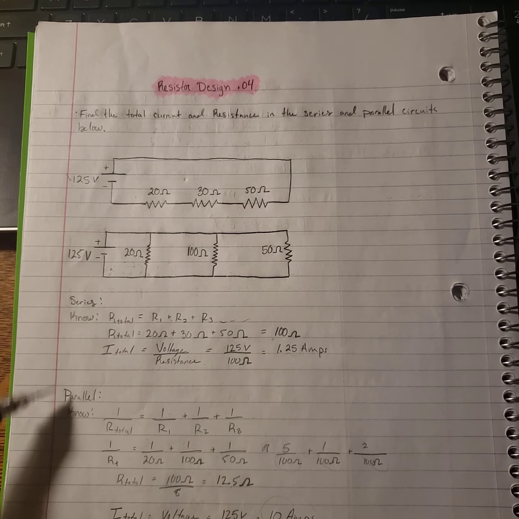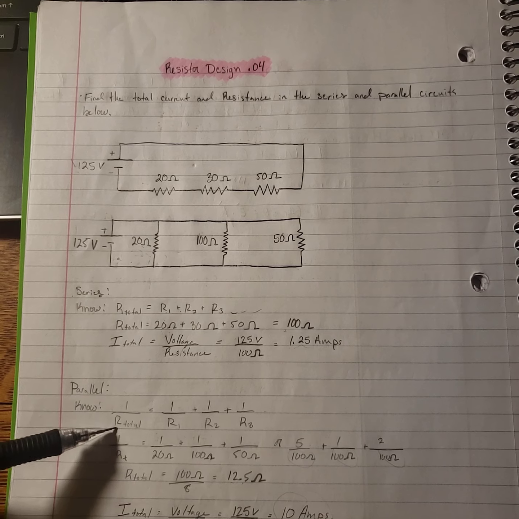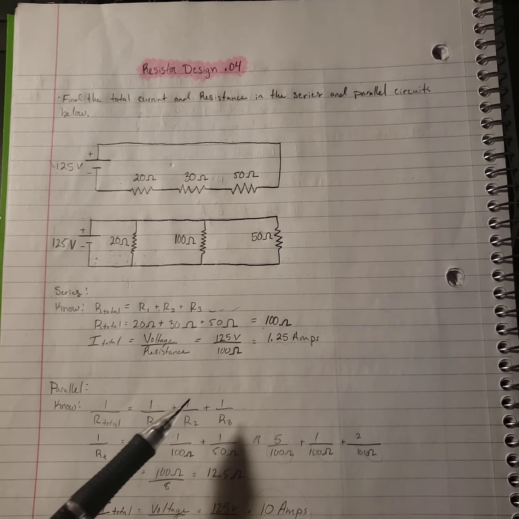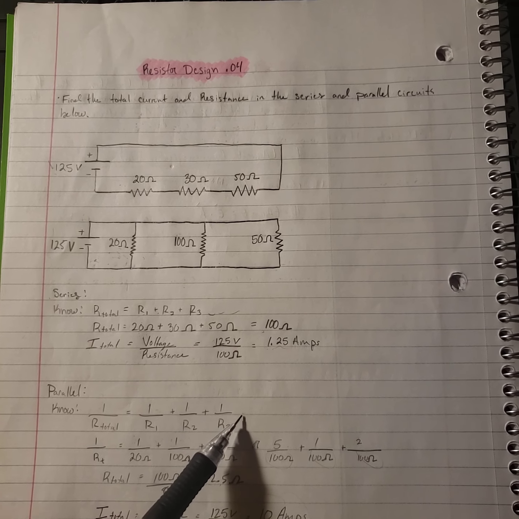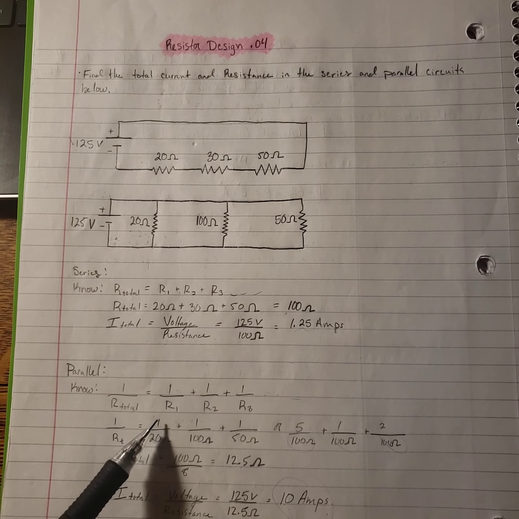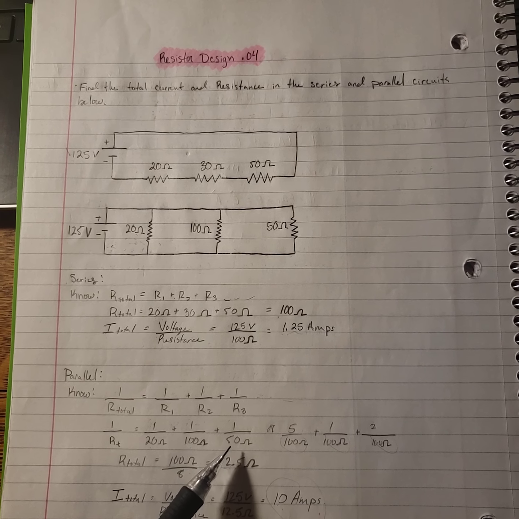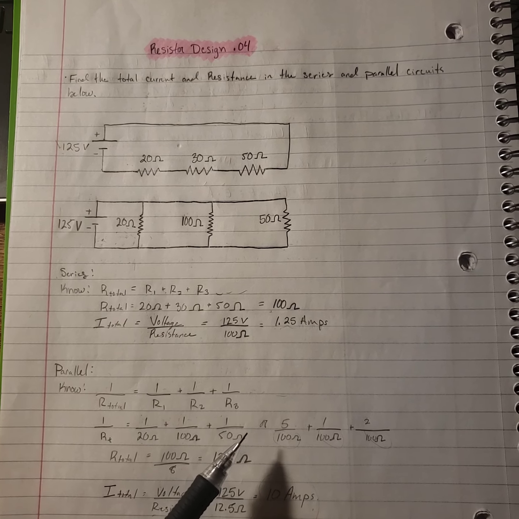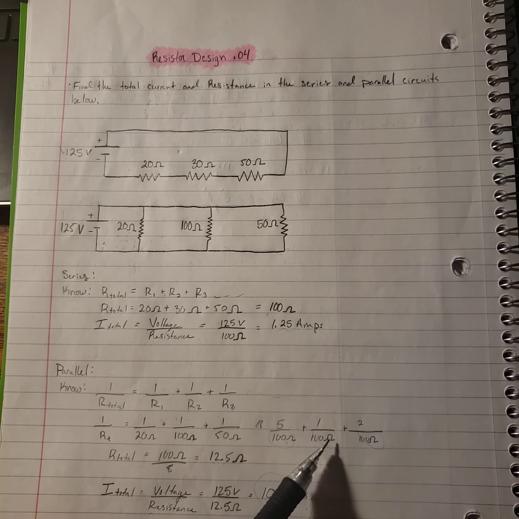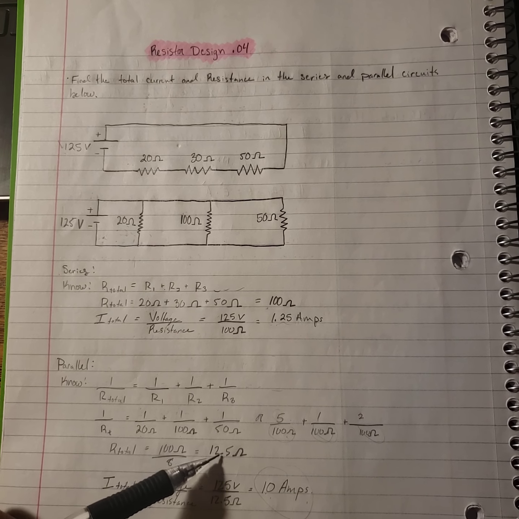And now for our parallel circuit, we know that 1 over R total is equal to 1 over R1 plus 1 over R2 plus 1 over R3. And the same thing, you can have as many as you want, so that just goes on forever. And so all we have to do is 1 over 20 ohms, 1 over 100 ohms, and 1 over 50 ohms. And we want to make sure that they all have the same denominator. So we just do that, and we just add them all up, and then our total resistance is 12.5 ohms.